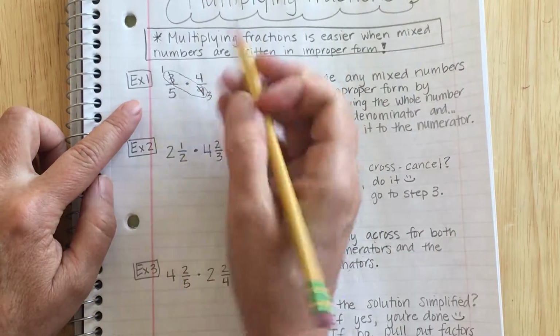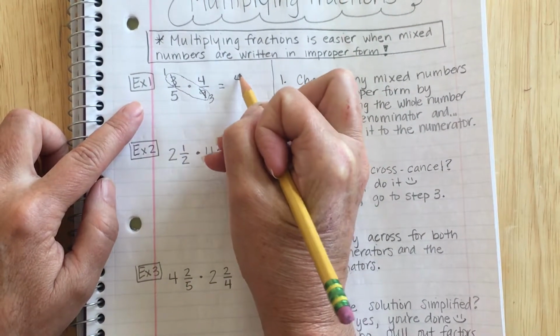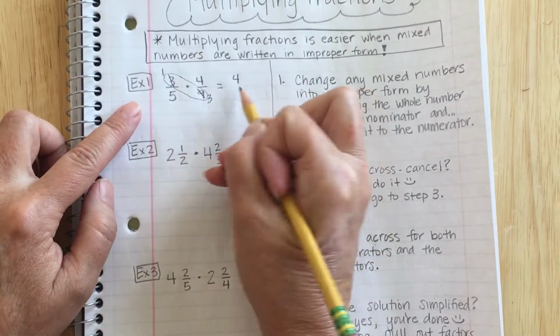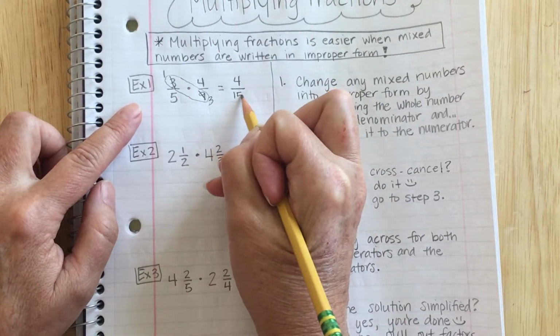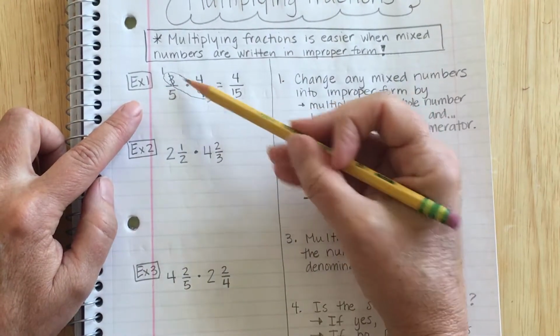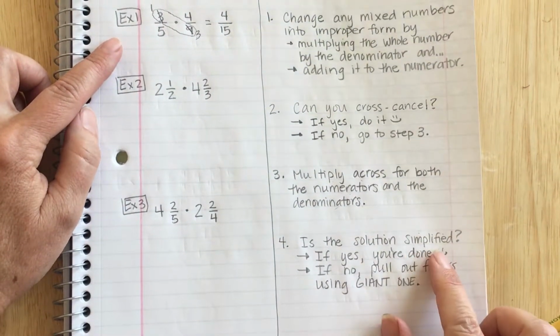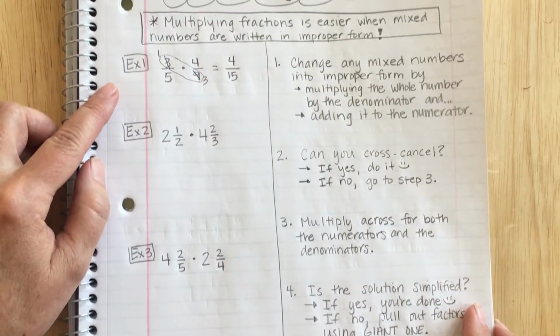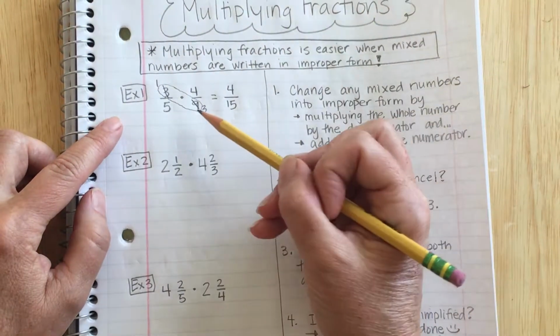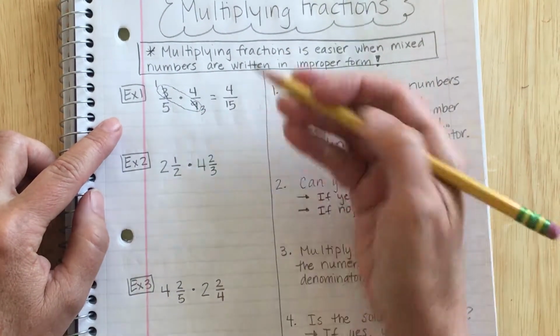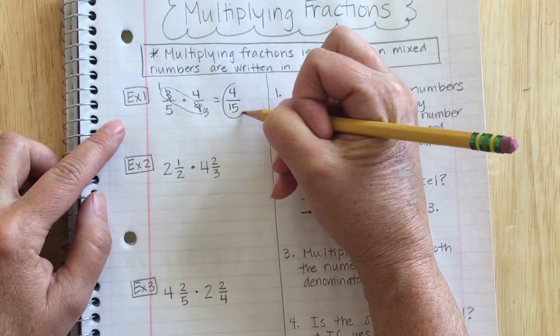So 1 times 4 is 4. 5 times 3 is 15. Now, since I did my cross cancel, if I look at number 4, and number 4 asks me if the solution is simplified, I know that it is because I already did it over here. My answer is 4/15.